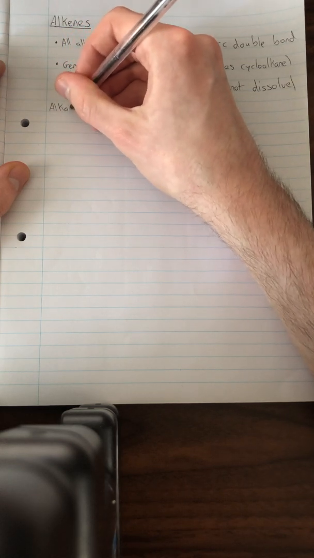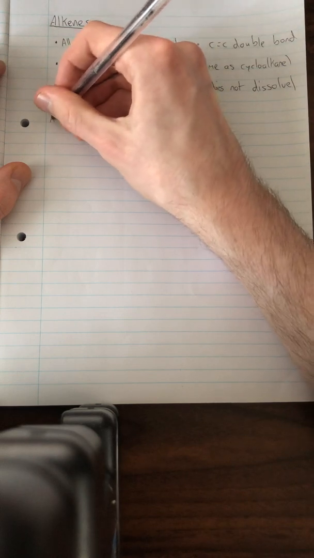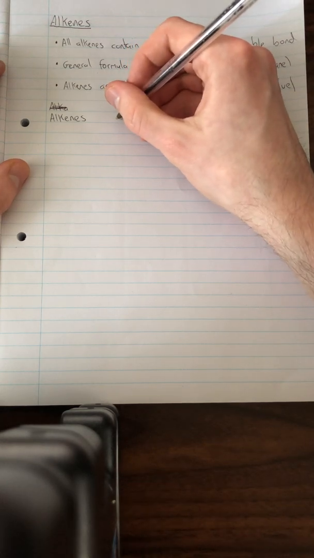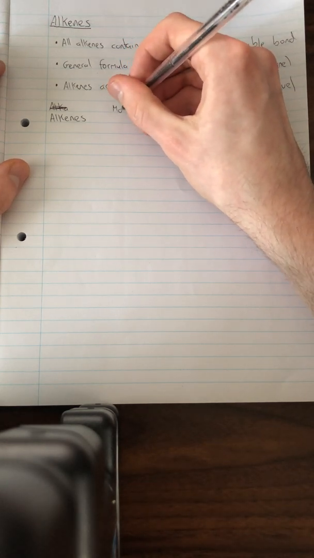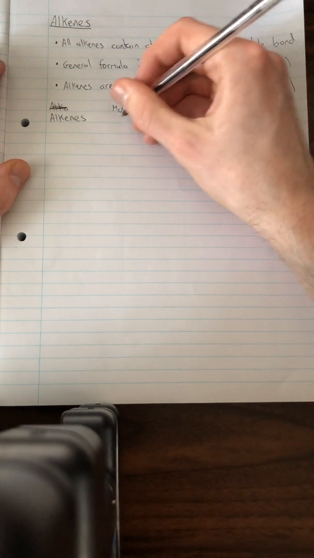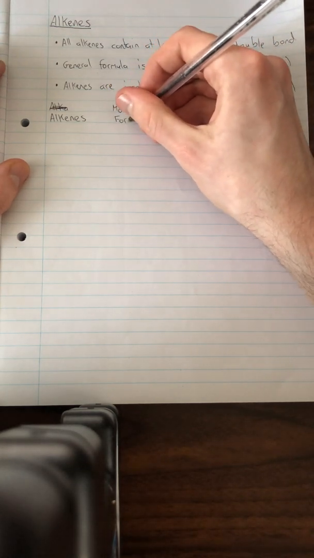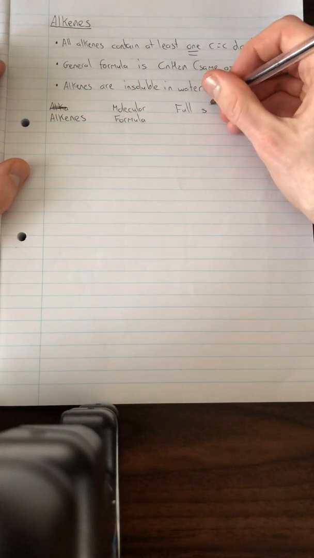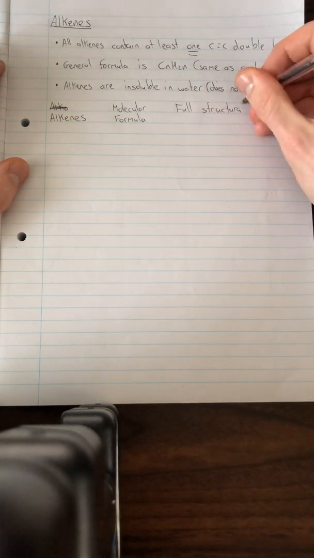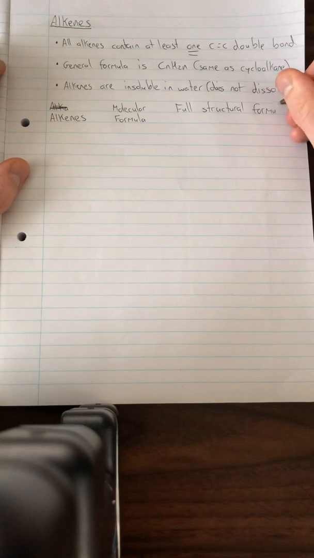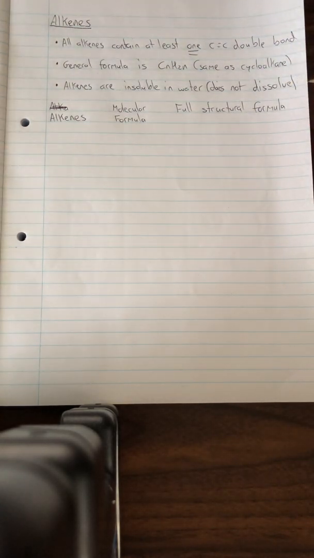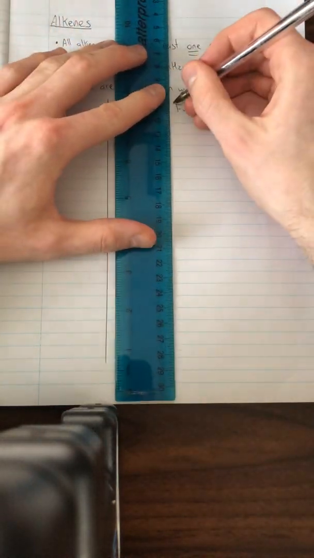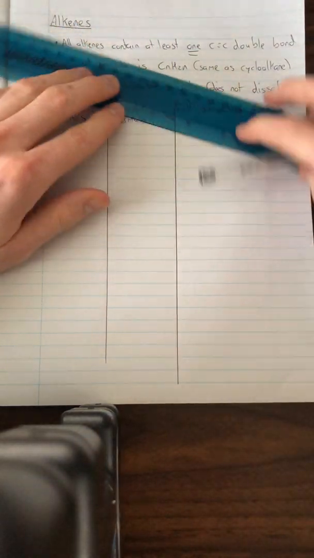we're going to draw a wee table. Sorry, let's try that again. So our first heading is going to be alkenes. Our next one is going to be molecular formula, and the next one is going to be our full structural formula. Okay, so if I just grab my ruler, very quickly just put this table together.